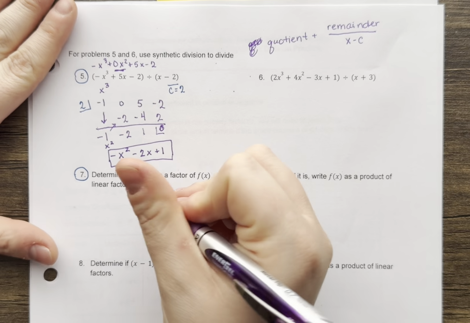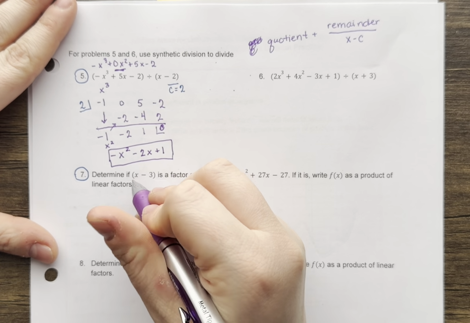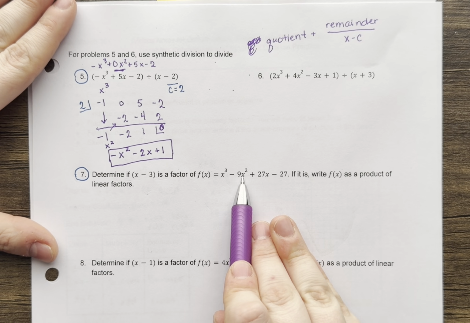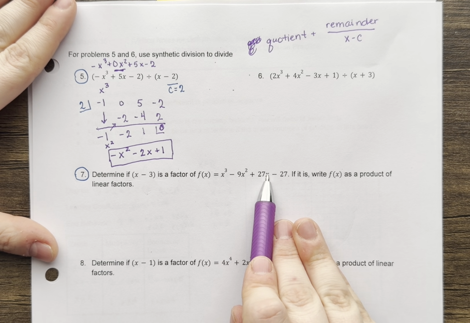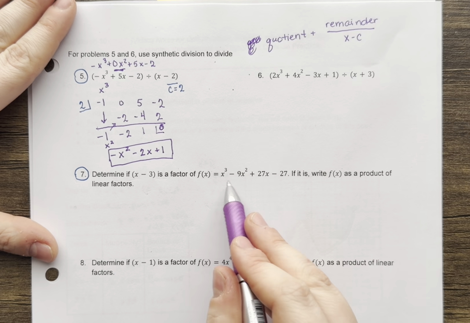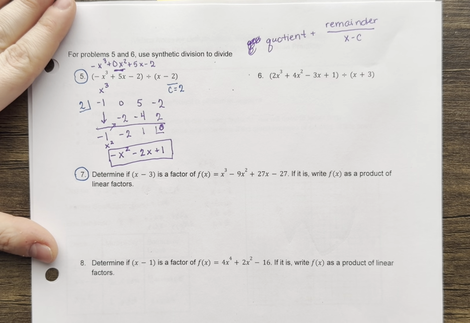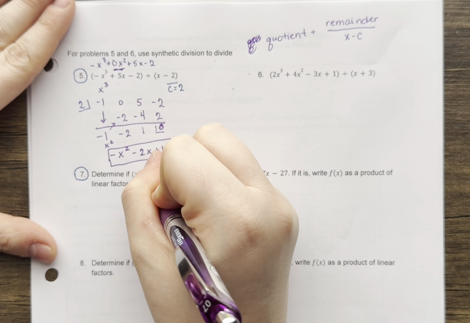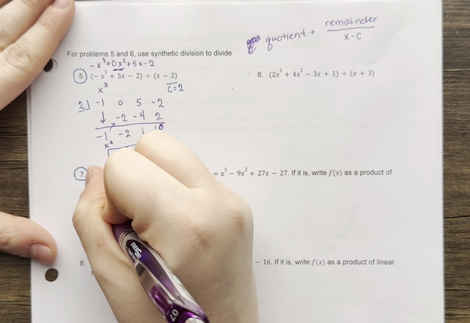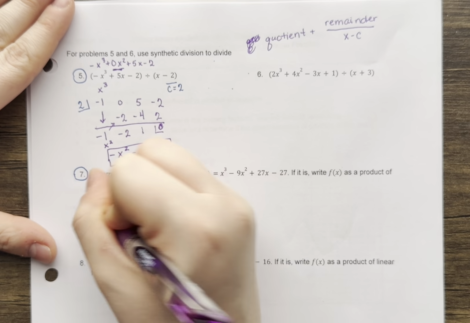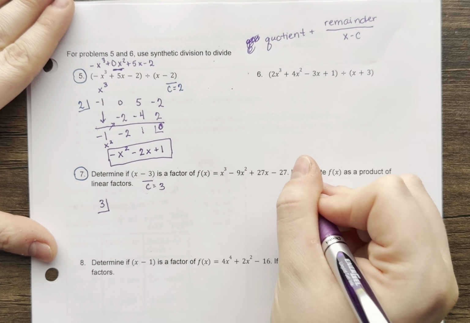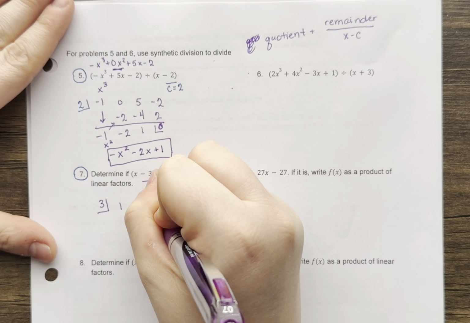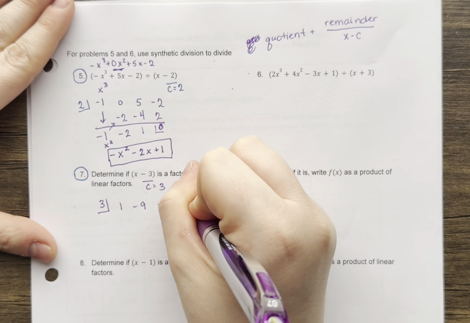So the first thing we're going to do is divide f of x by this. I'm going to look at this: cubed, squared, 3, 2, 1, constant. So we don't need to fill in any missing powers of x here. We're already good on that. And our c is going to be positive 3. Remember, we switched that sign. So we'll have 3, and then we write out those coefficients: 1, negative 9, 27, negative 27.